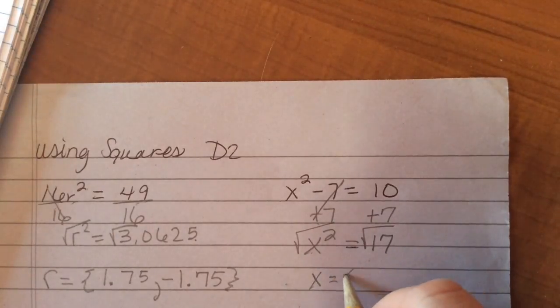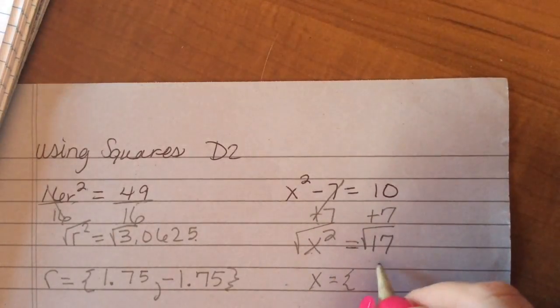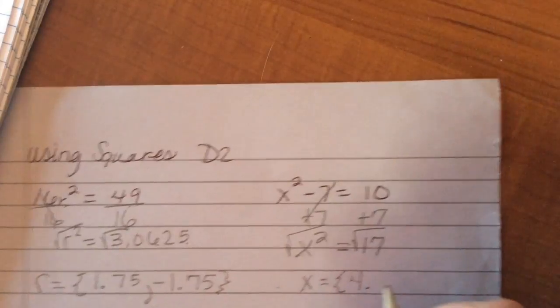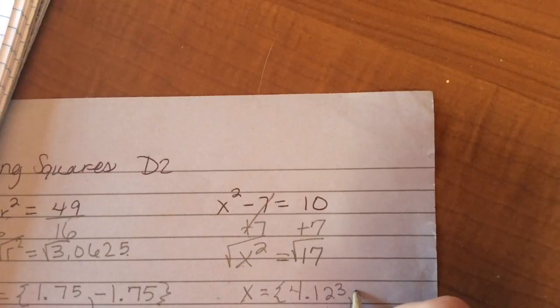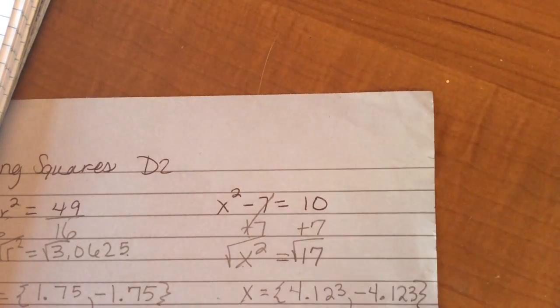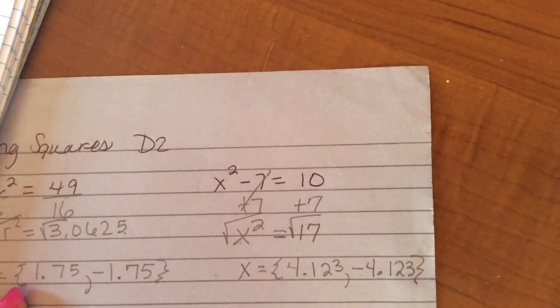We're going to use that set notation again. When I do this square root, it's 4.123, and then negative 4.123. Okay, careful how you're putting those in your calculator. Some of you guys were kind of getting a little mixed up yesterday.